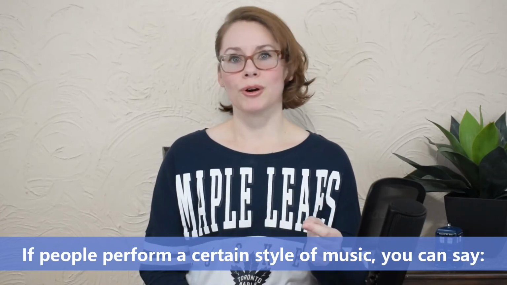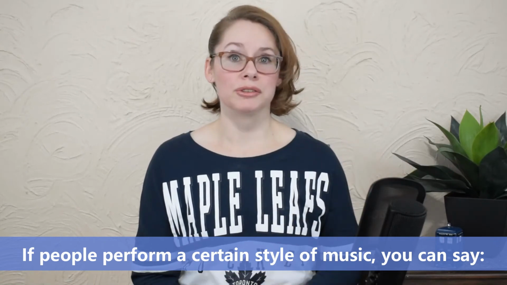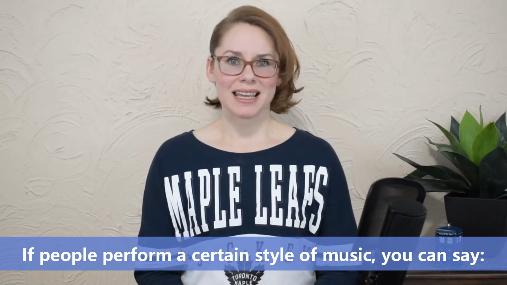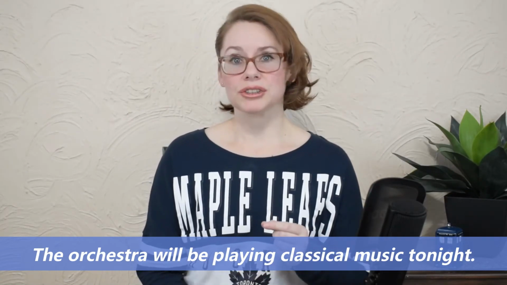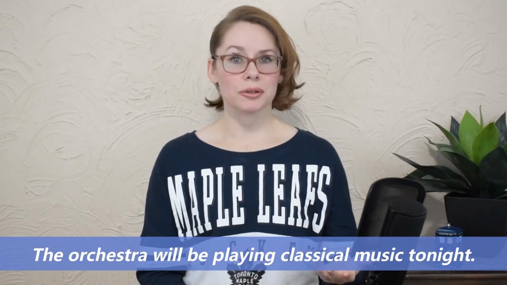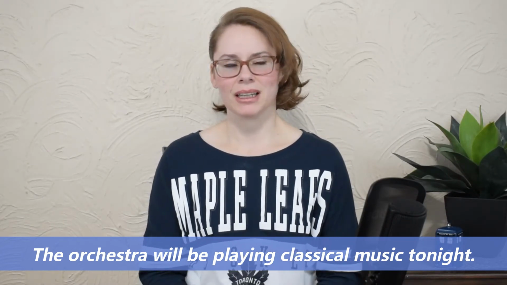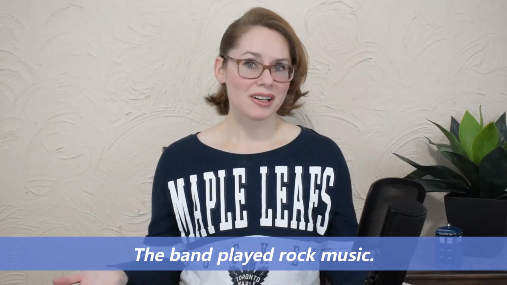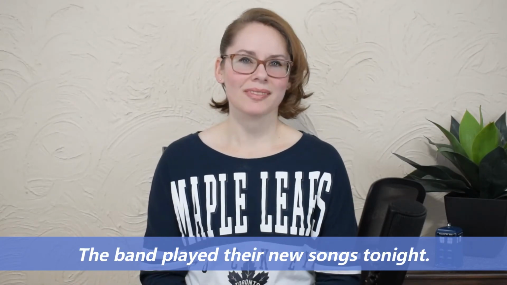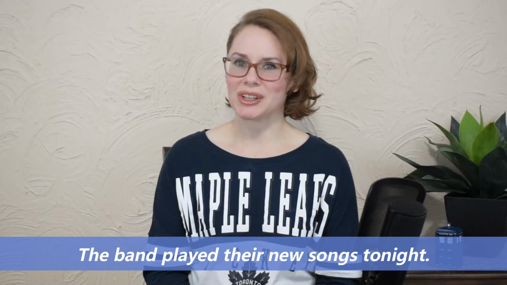If people perform a certain style of music, you can say, the orchestra will be playing classical music tonight. The band played rock music. The band played their new songs tonight.